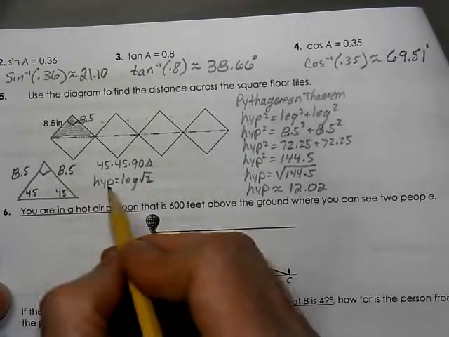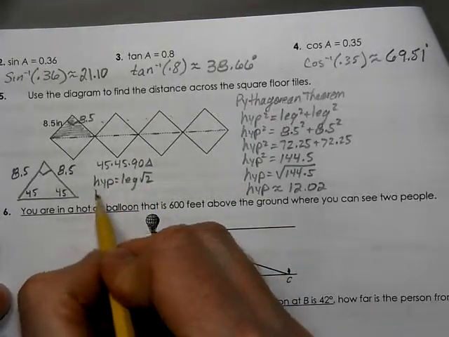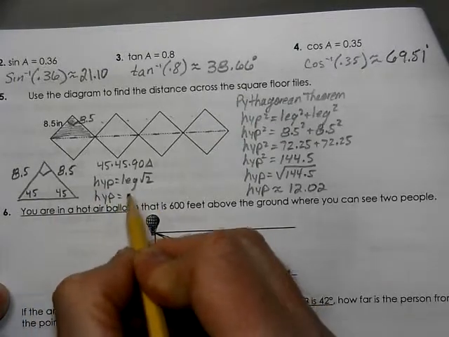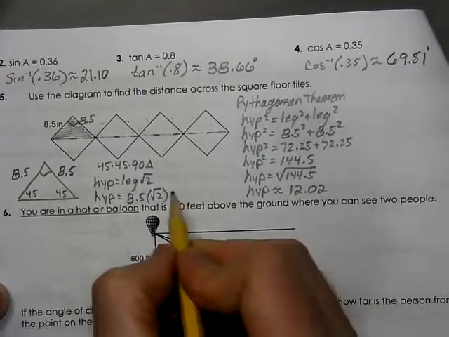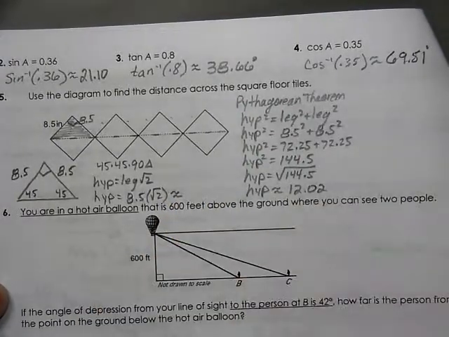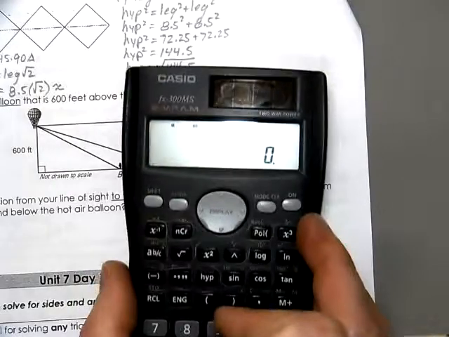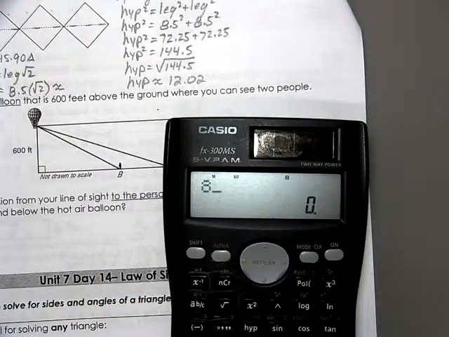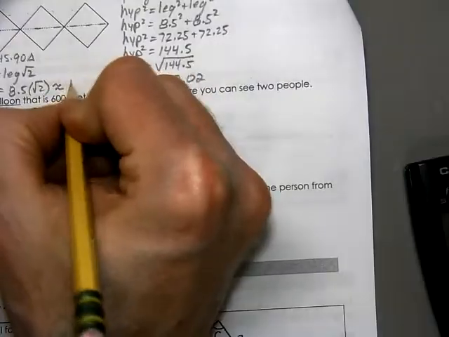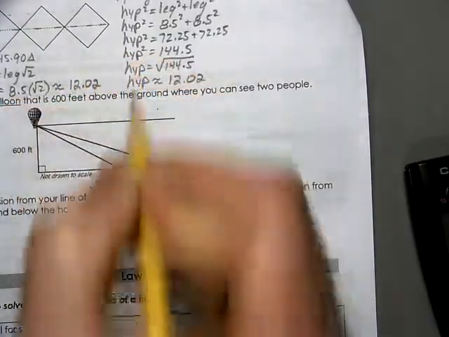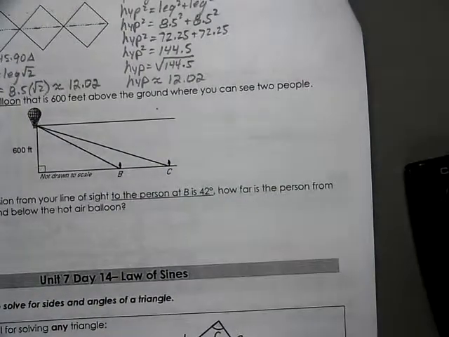So your hypotenuse is going to be 8.5 times the square root of 2. If we take our calculator, 8.5 times the square root of 2 is exactly the same thing we had before, which is 12.02. So it won't matter which one we use.